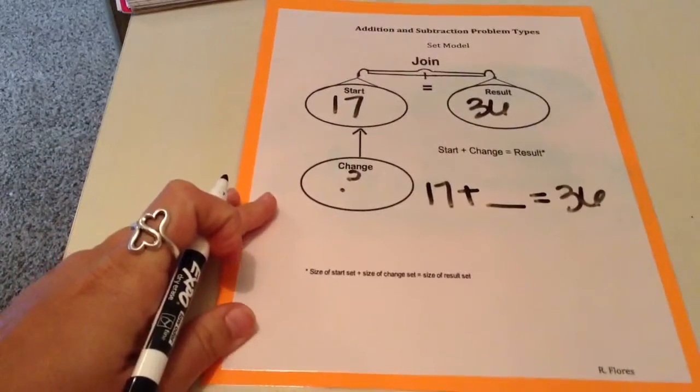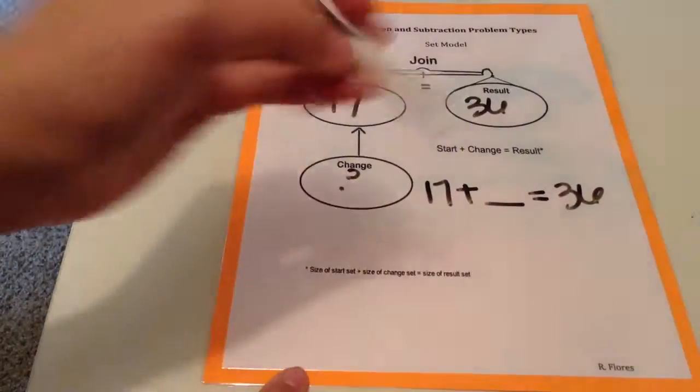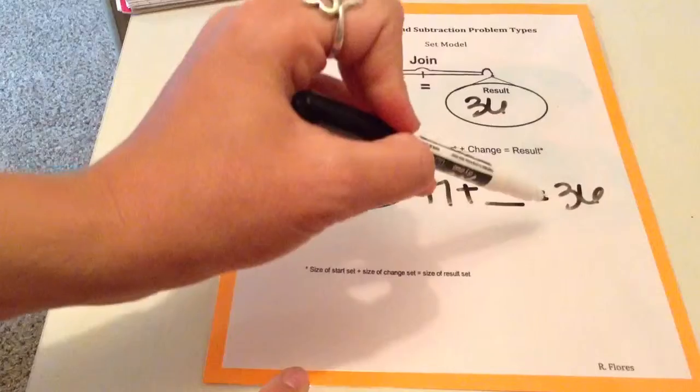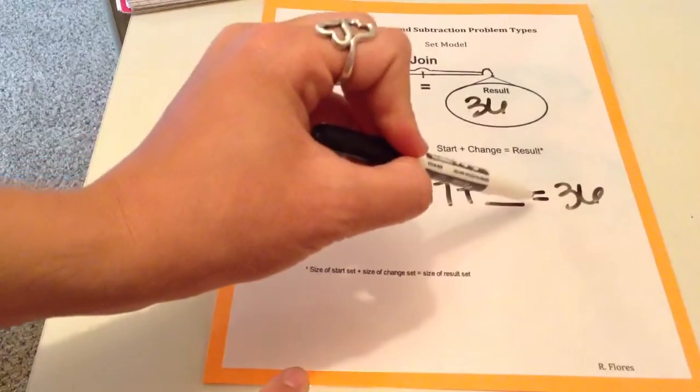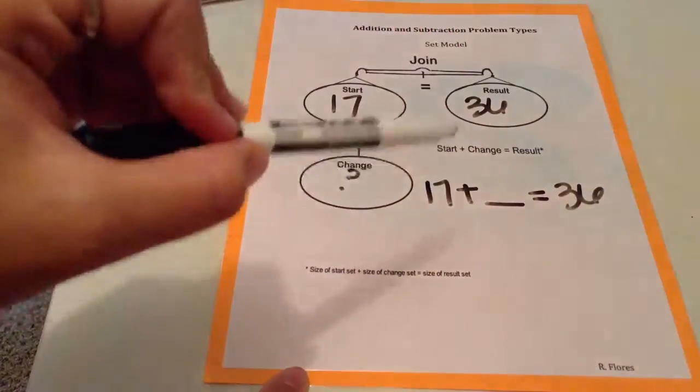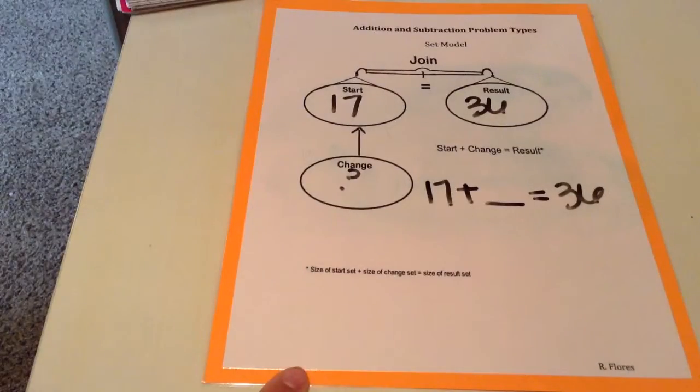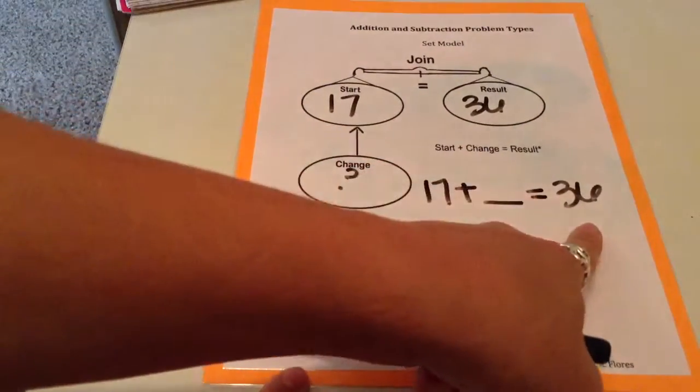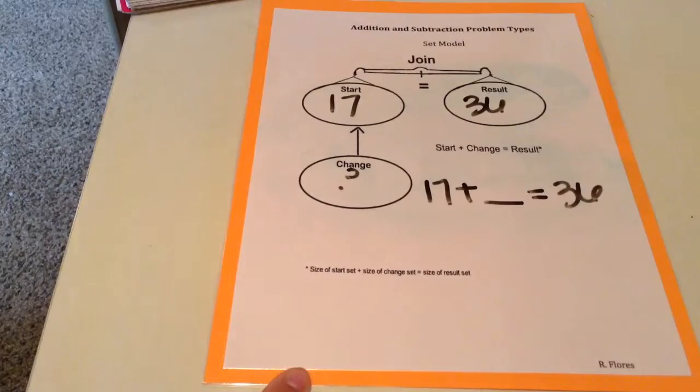Here we can address a common misconception students have. They often get confused with the equal sign and don't realize that the equal sign means that the numbers on either side have to balance each other. So that means both sides of this equal sign have to equal 36.